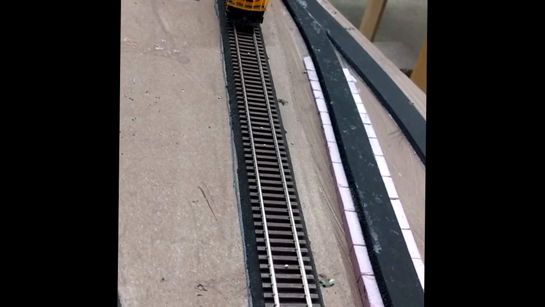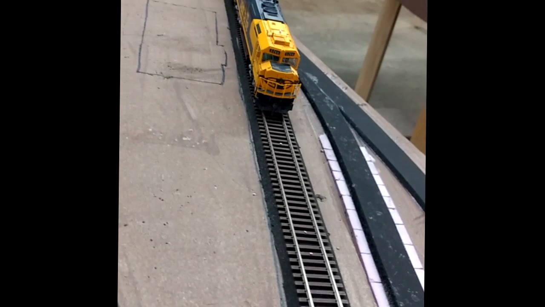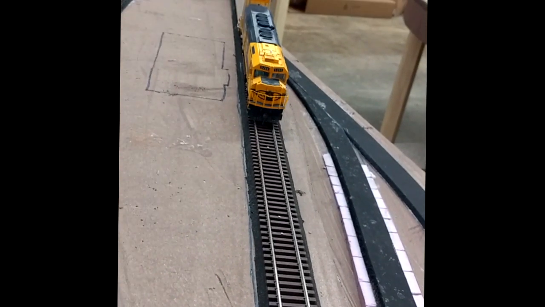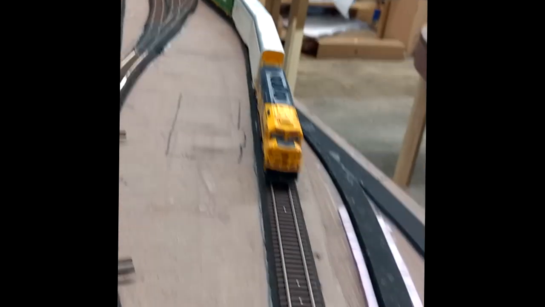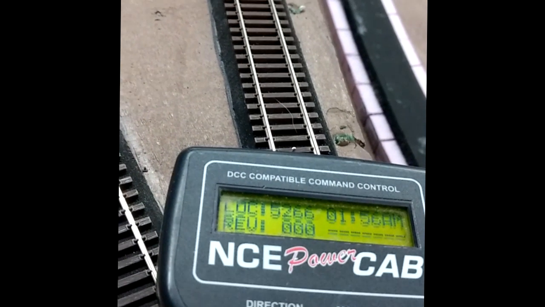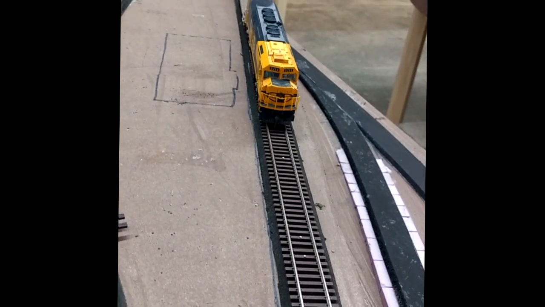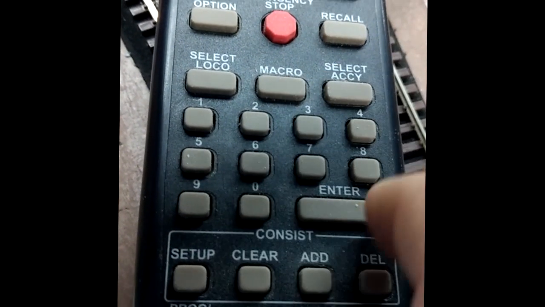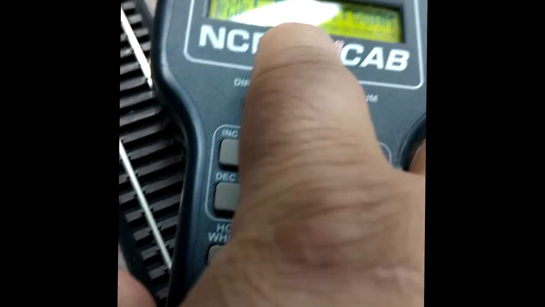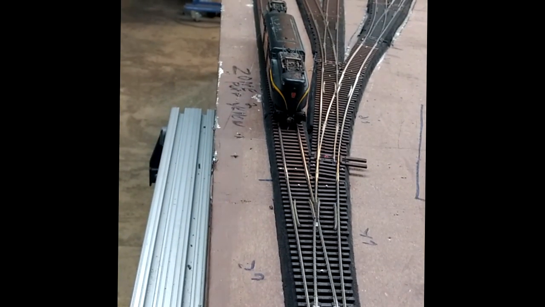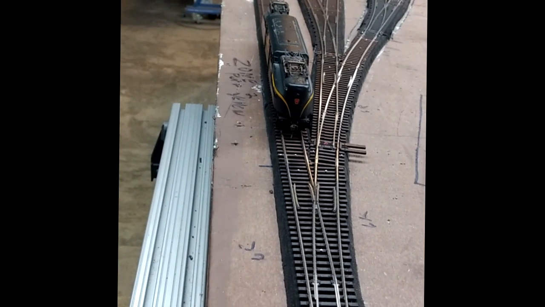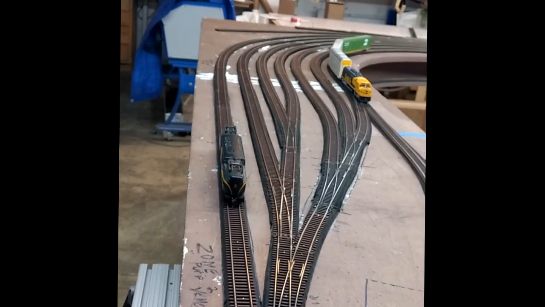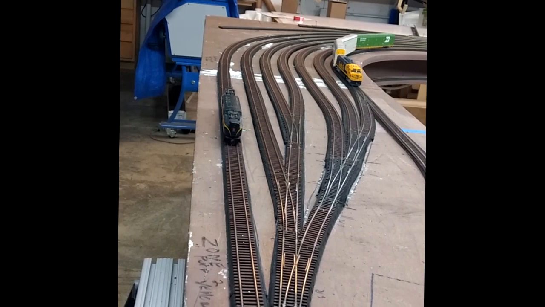Now, one of the big advantages to DCC, probably the biggest advantage, is you can operate 2 trains at the same time. So we have the 5266 here running, and let's increment him to a little speed of 2 there. Then we're going to go down here, and I'm going to select loco. I'm going to press 3 and enter, and now the display is on 3, and so now we'll be able to operate Mr. GG1 here while our Santa Fe is still on track doing its thing.